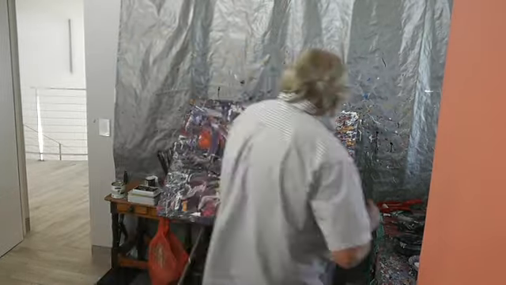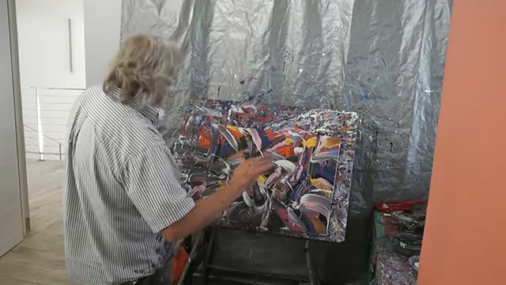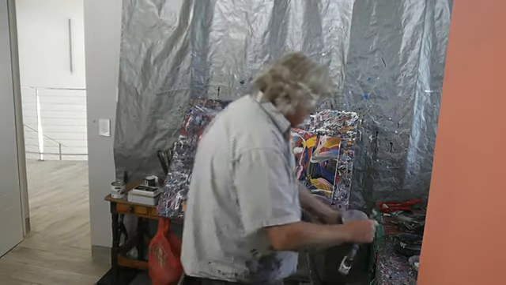Right, not letting the smear areas happen as smears, not overworking anything.